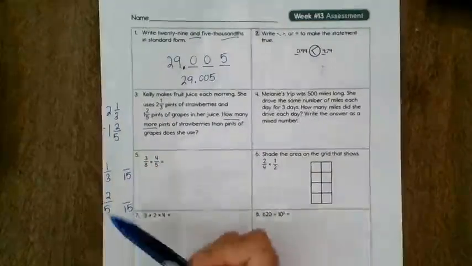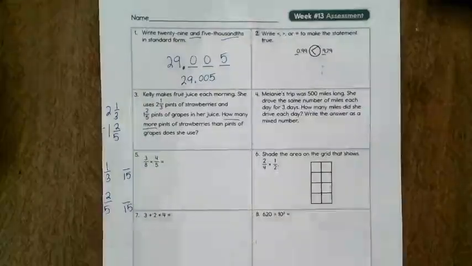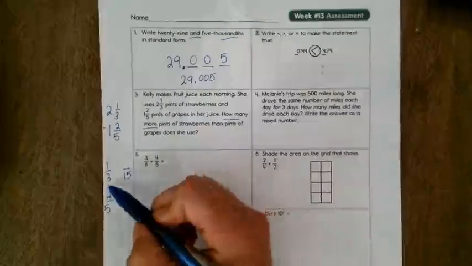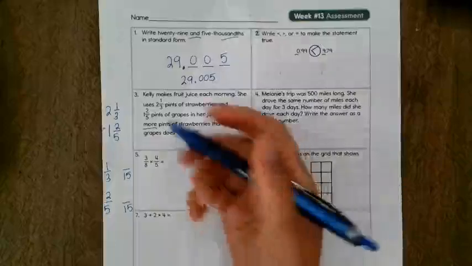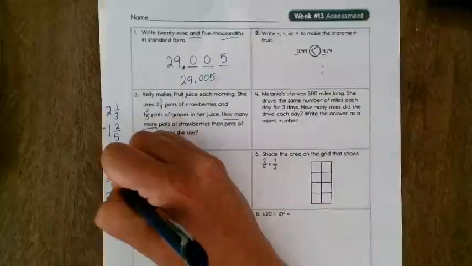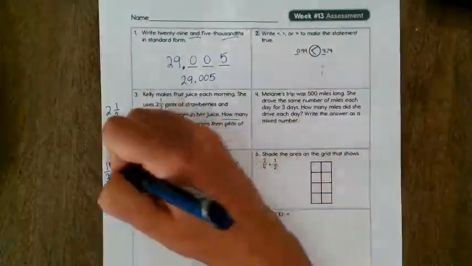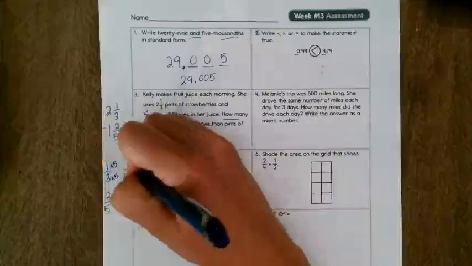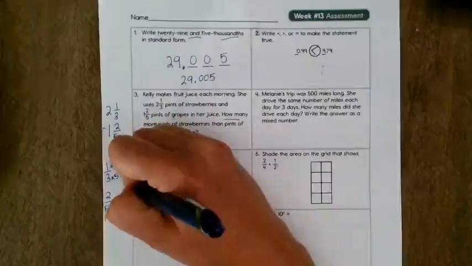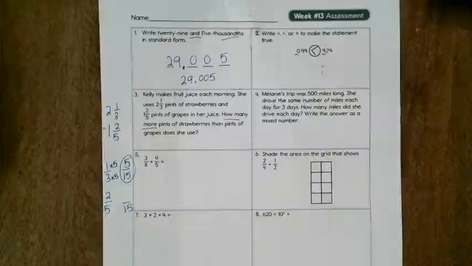So I'm going to write my old fractions and put the new denominator next door. 3 times what gives you 15? 3 times 5. Whatever I do to the bottom, I have to do to the top. So my new fraction is 5/15.